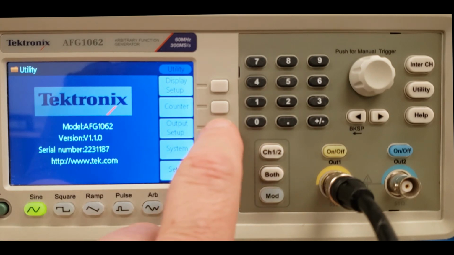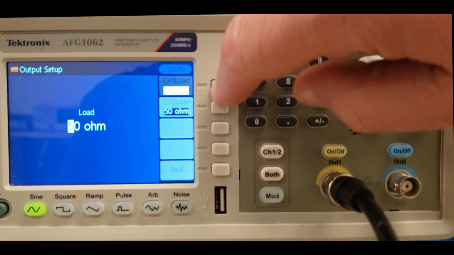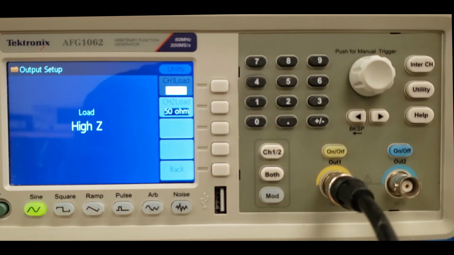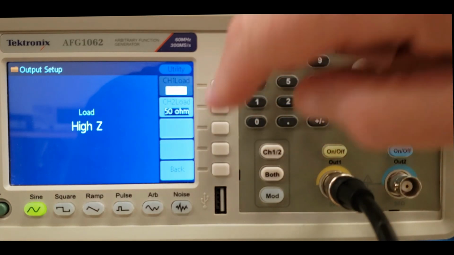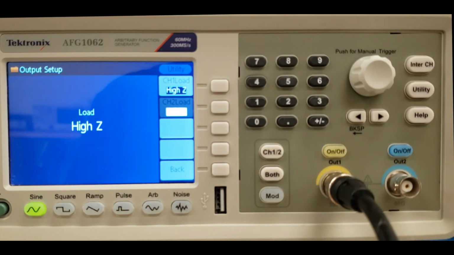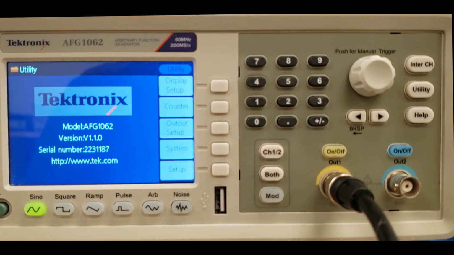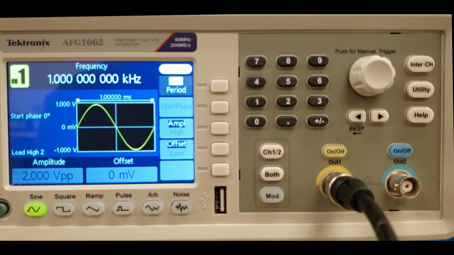Another optional setting is to go to Default Setup and change the output load resistance from 50 ohms to high impedance. And for most situations in the lab, this is what you should be using. And that's because the oscilloscope that we're connecting to also has a high input impedance. Once you've done that, press the back button and you'll see it brings back to a default setting.